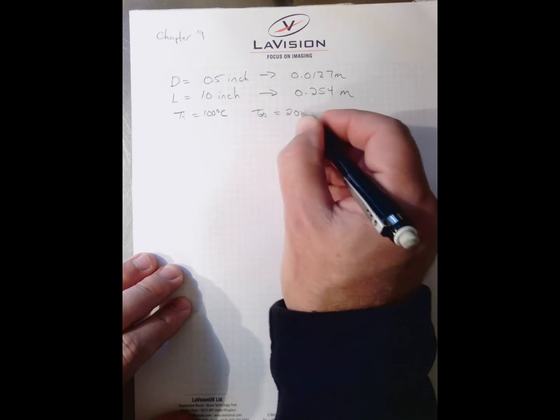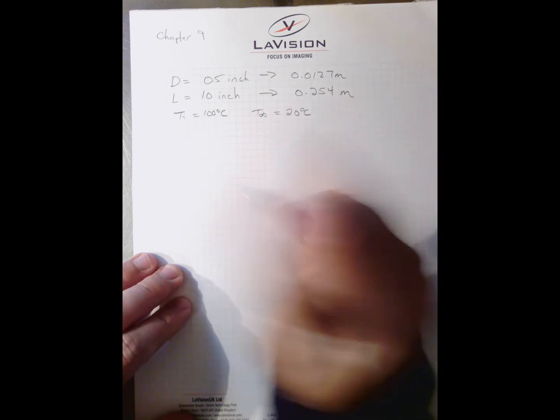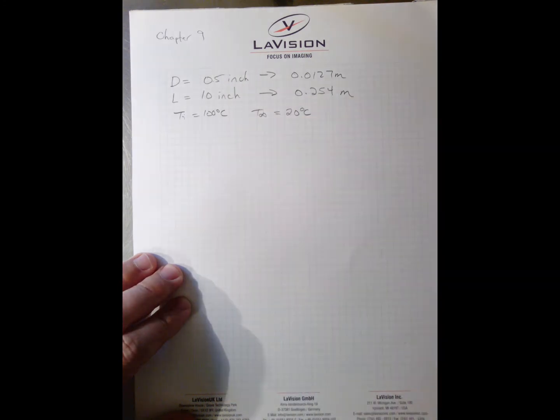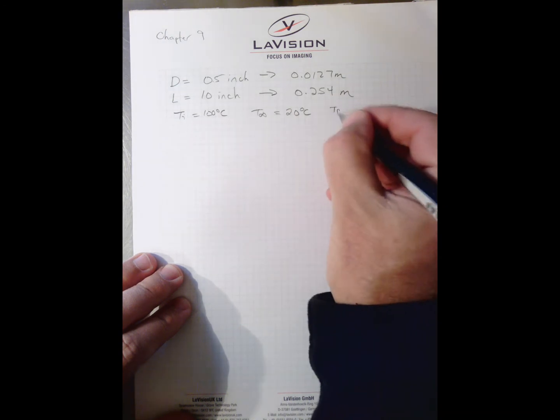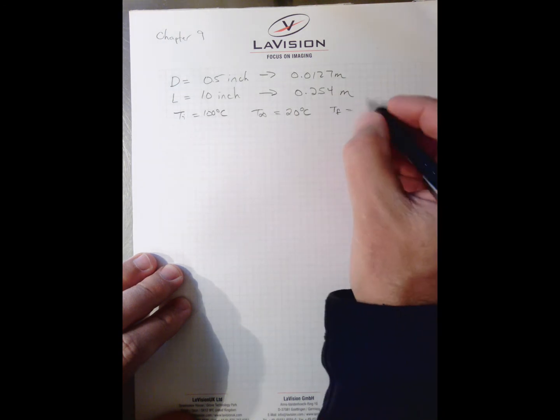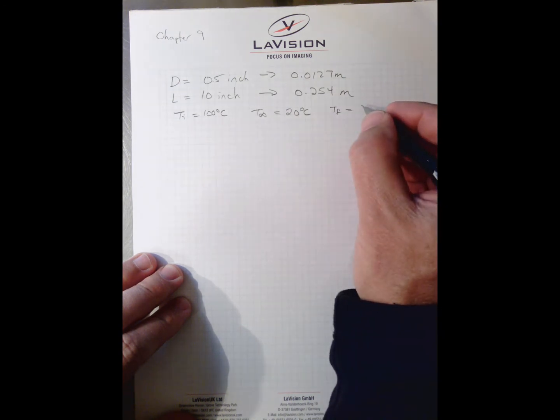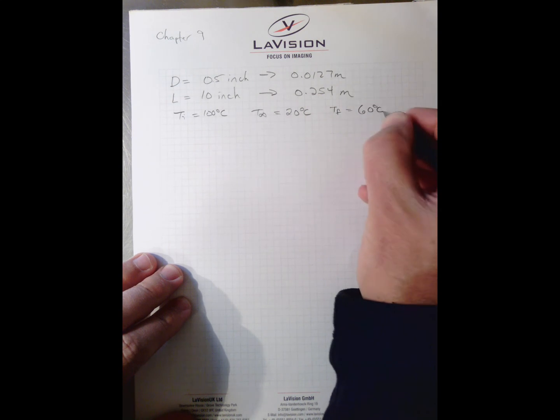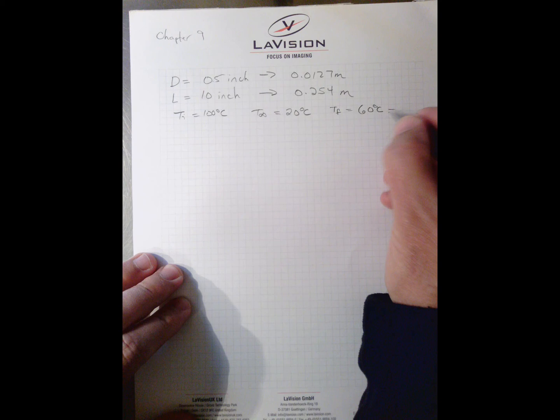We'll call it 20 degrees C, which means that my film temperature, which you're all on top of right now, is the average of those two, and this time I'm going to do that average correctly. Half of 120 is 60 degrees C, and 333 degrees Kelvin.